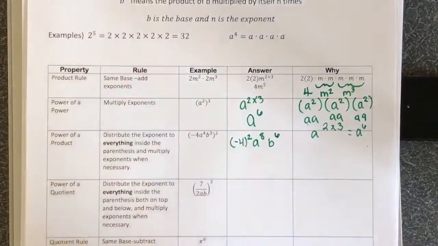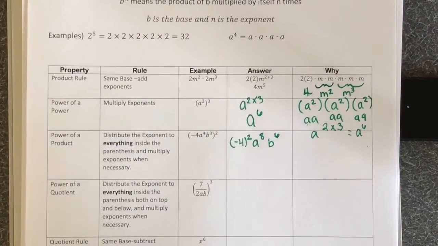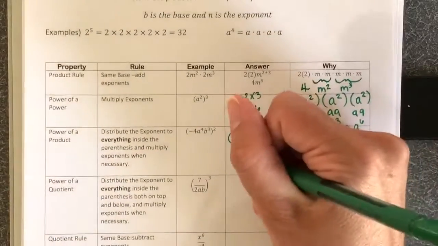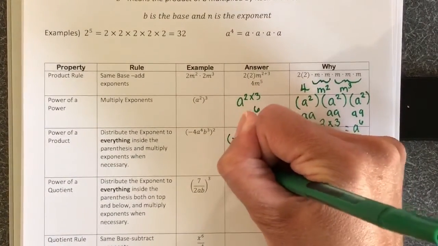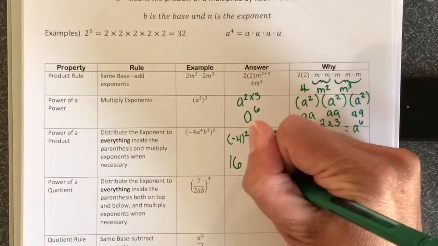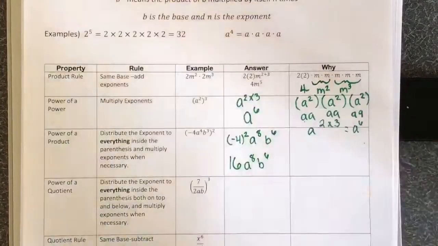And the reason why I wrote the first one this way is because that 2 is also going to go with that negative. Because this is the same thing as saying negative 4 times negative 4, or 16. So it becomes 16, a to the 8th, b to the 6th.